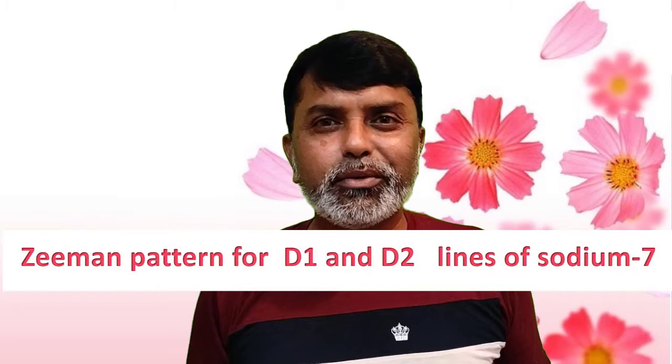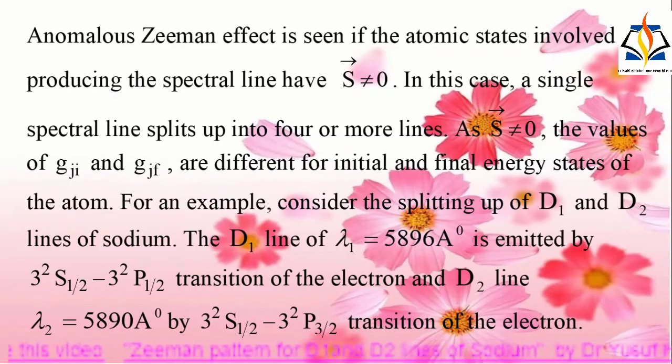Today I am going to teach you the Zeeman pattern for the D1 and D2 lines of sodium. Anomalous Zeeman effect is seen if the atomic states involved in producing the spectral line have S vector not equal to 0. In this case, a single spectral line splits up into 4 or more lines. As S vector is not equal to 0, the values of g_Ji and g_Jf are different for the initial and final energy states of the atom.